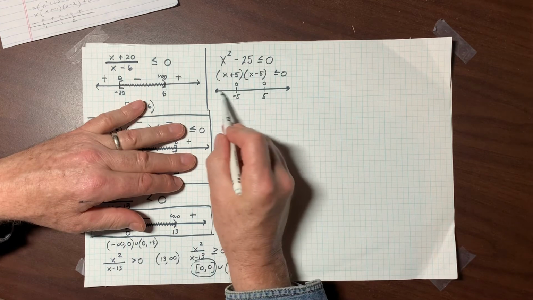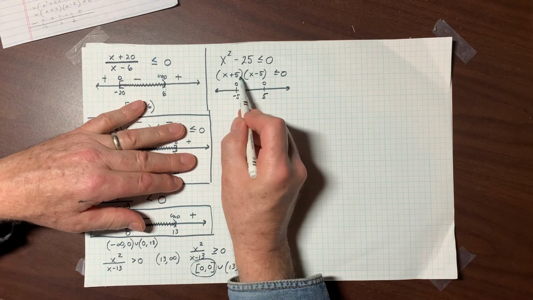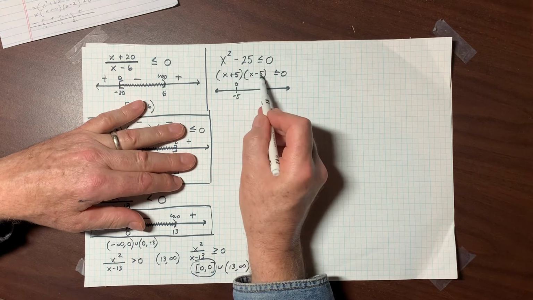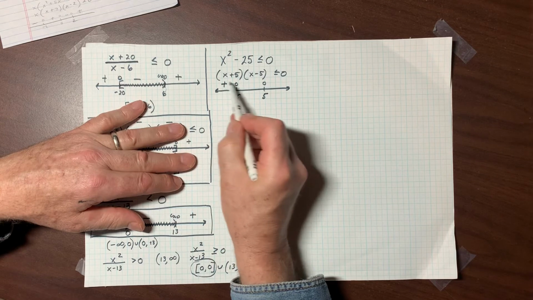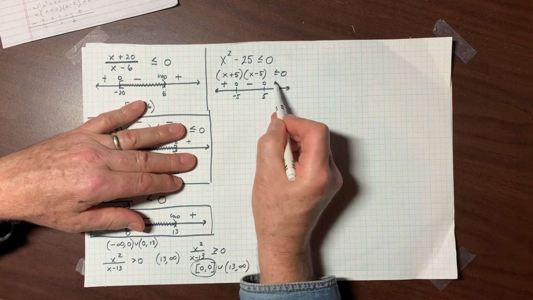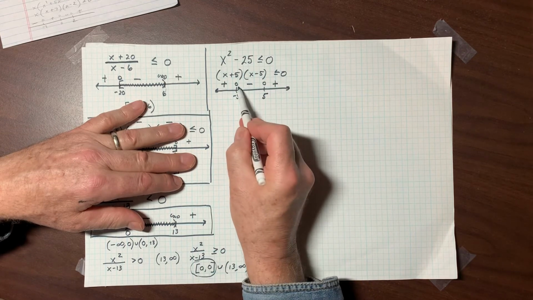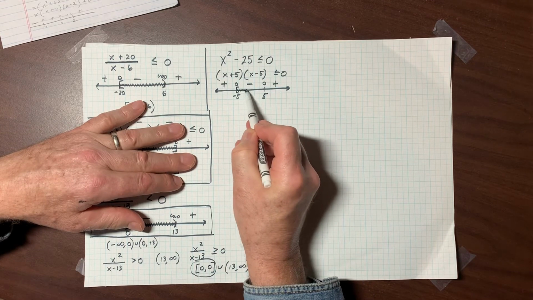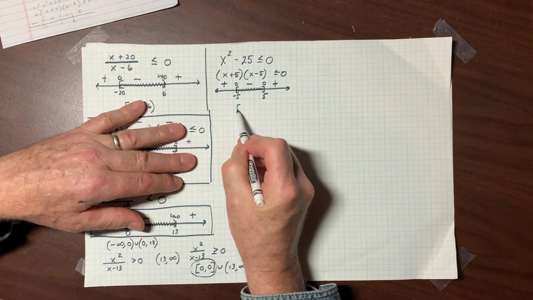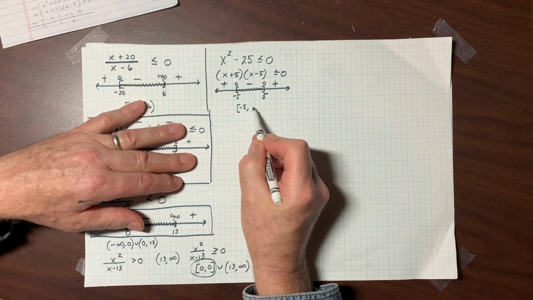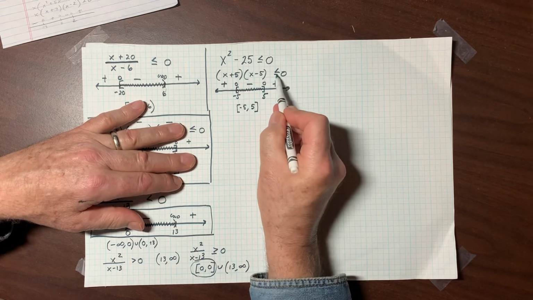I'm going to pick a value from over here, like -1,000,000. This first quantity would be negative. The second quantity would be negative. So a negative times a negative is a positive. And then I'm just going to alternate negative, positive. And I want to know when it's less than or equal to 0. That would be this part of the sign line right here. And that transfers right over to interval notation from -5 to 5 with square brackets because it's or equal to 0.